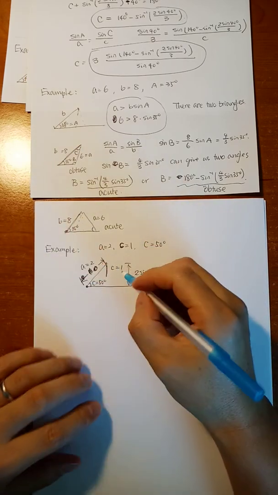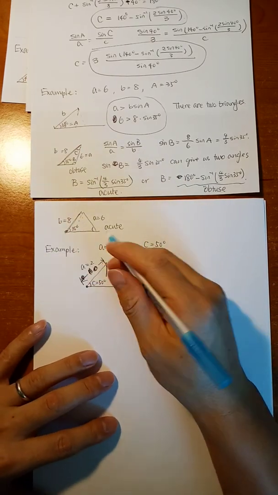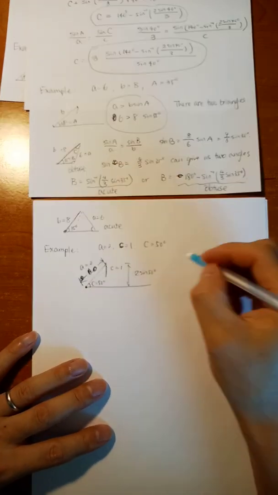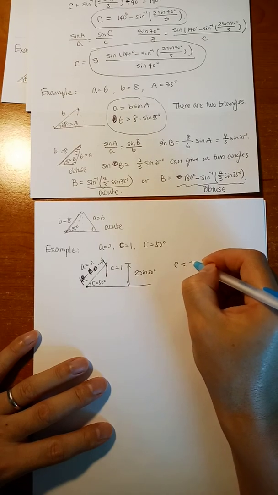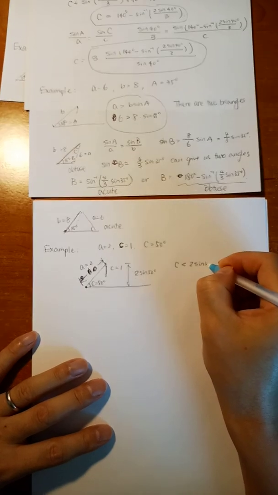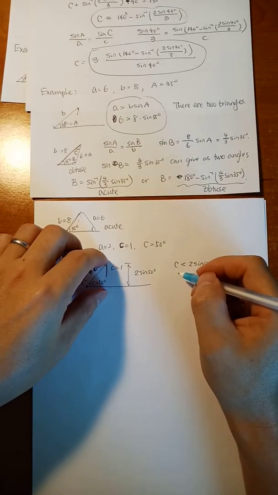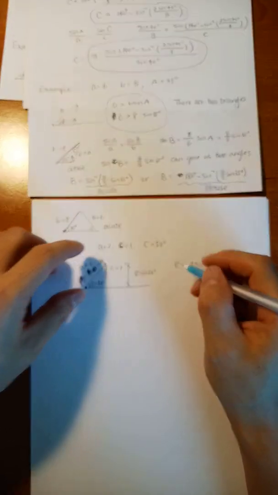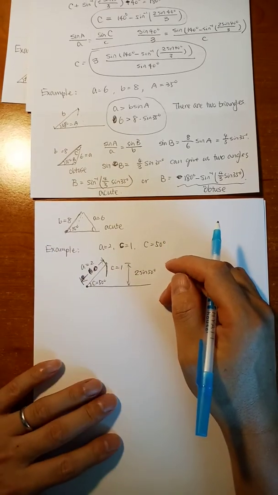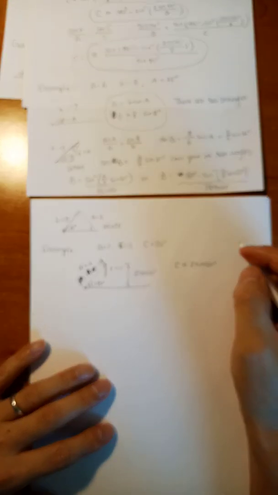This is the height, but your stick is too short to touch the floor. So C is smaller than 2 times sine 50 degrees. If it's too short and cannot touch the ground, then those data cannot construct a triangle.